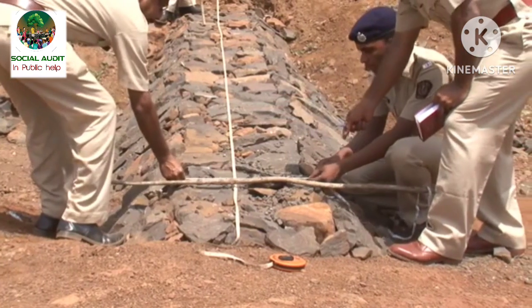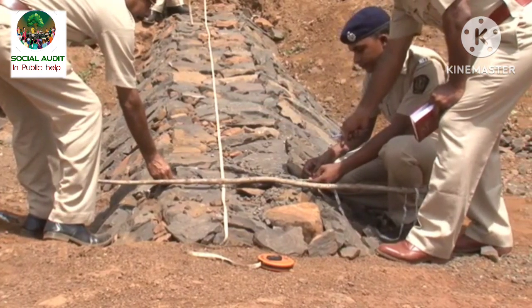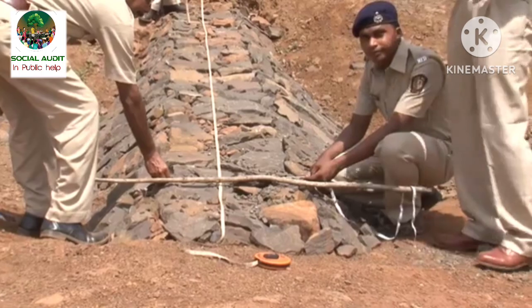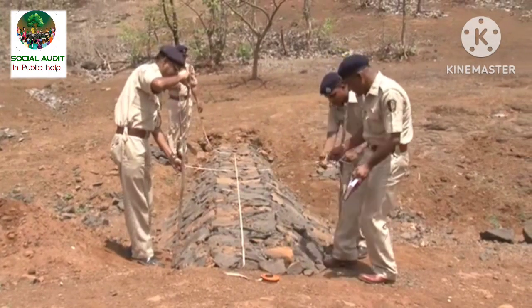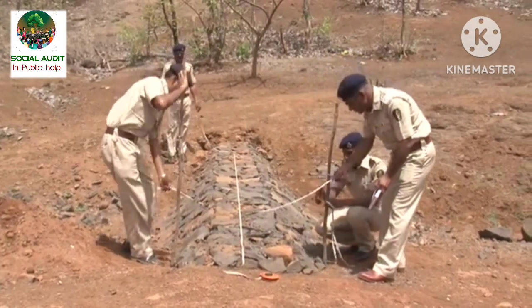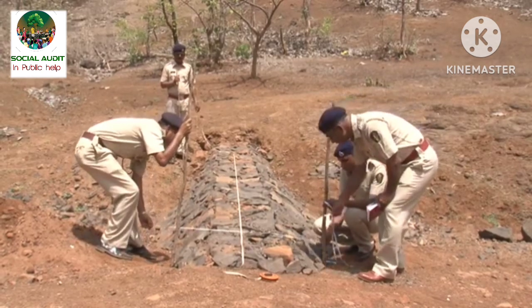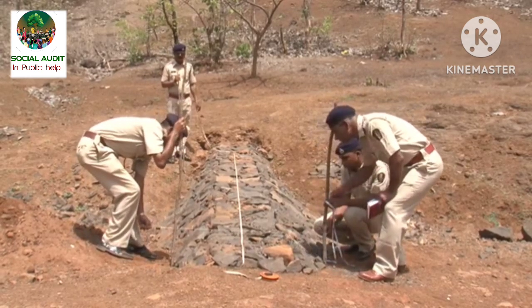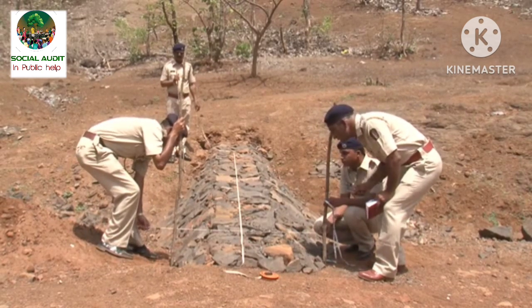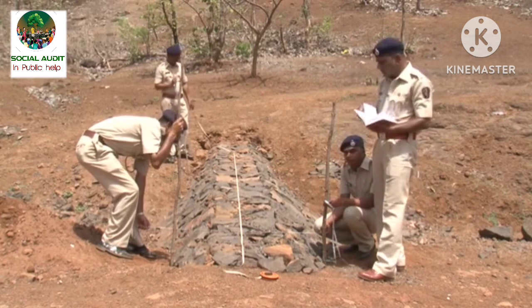Now let's measure the top width. It is 60 centimeter. To measure the bottom width, place 2 sticks on either sides like this and hold the measuring tape in between. Keep it straight and tight. The bottom width is 118 centimeter.